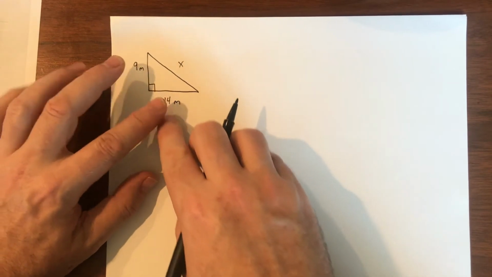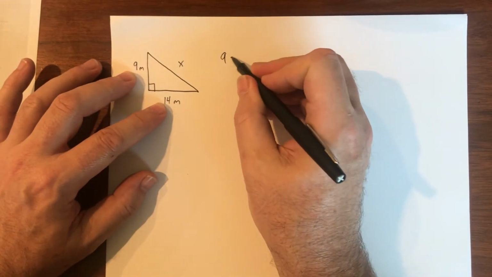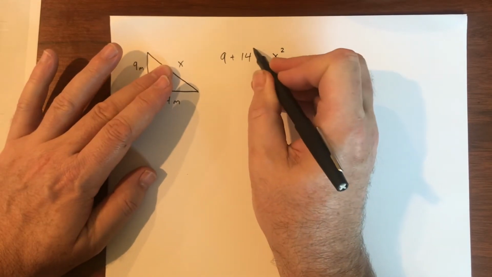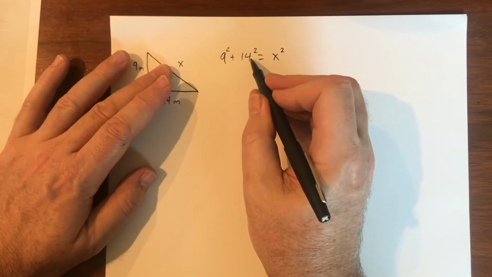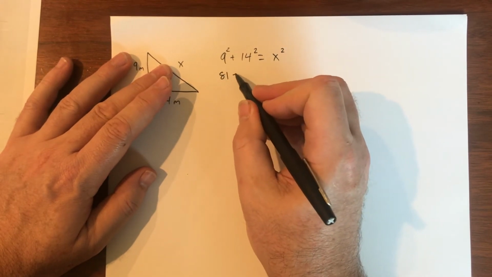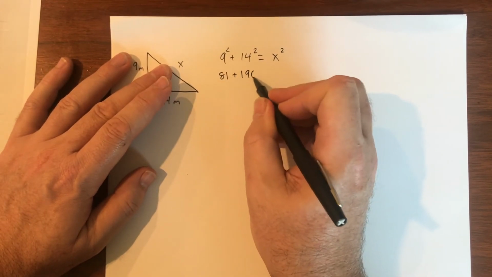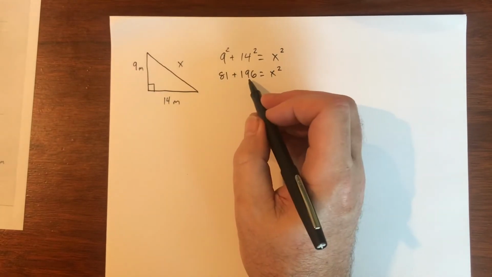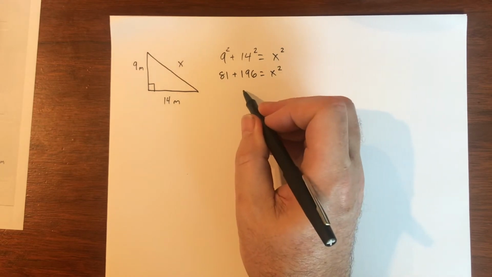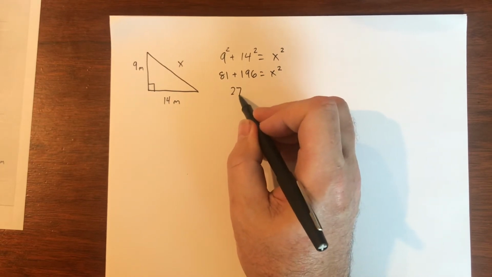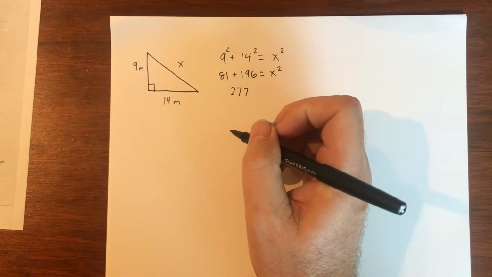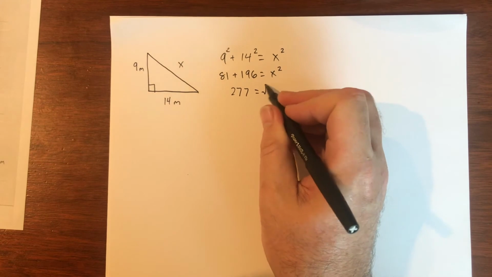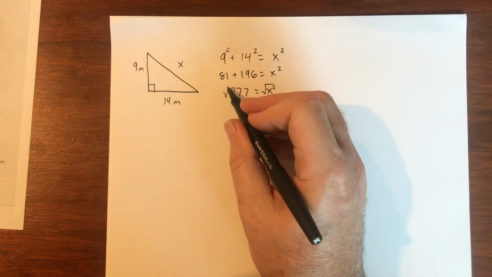Find the right angle. Say, okay, these 2 are the legs. They go on the same side together. Hypotenuse goes on the opposite side. Everybody gets squared. Square your numerical bases. 81 plus 196. That's x squared. And now we add these up, and that's going to be 277 equals x squared. And you take the square root of x squared and 277.